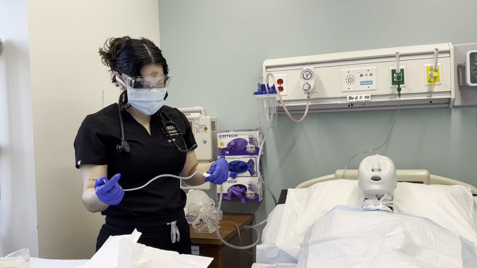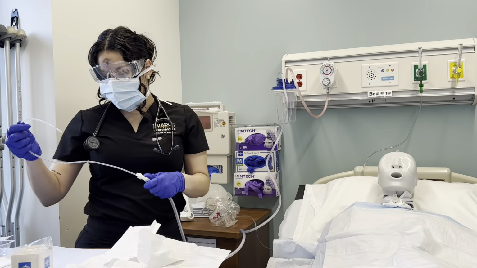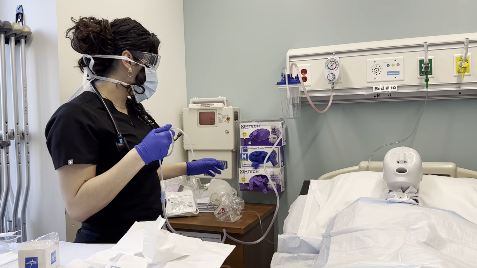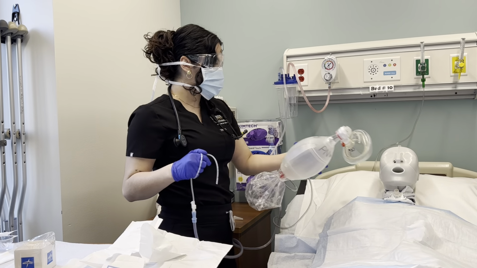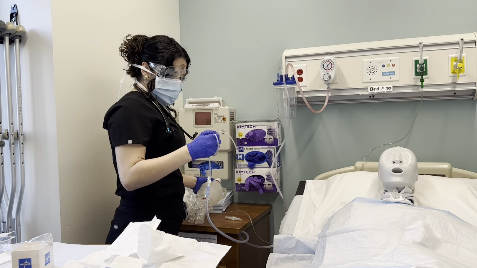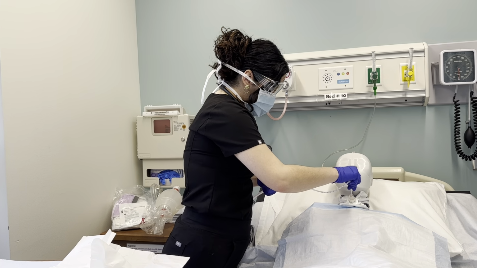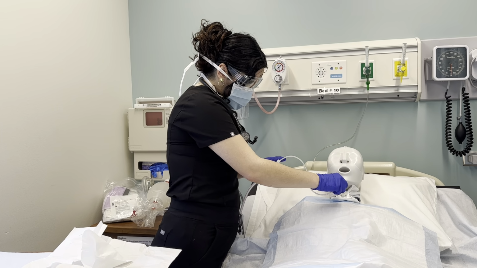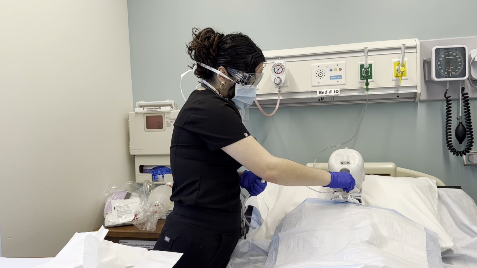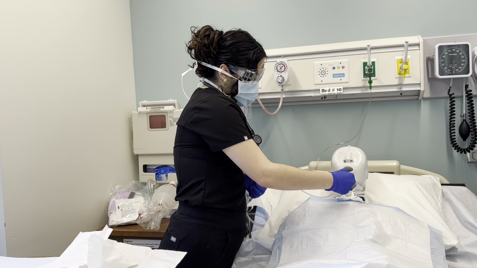Alright, I will uncoil it, assess the patency, and then I will go ahead and dip it in the sterile saline. Now with my non-dominant hand, I'm going to hyperventilate the patient with 3 to 6 breaths. I will insert the catheter to an appropriate length, back towards the oropharynx. And as I'm intermittently suctioning, I'm also going to rotate on my way out. I will do this for 10 seconds. And then remove the catheter.